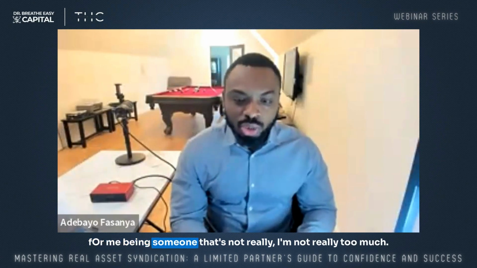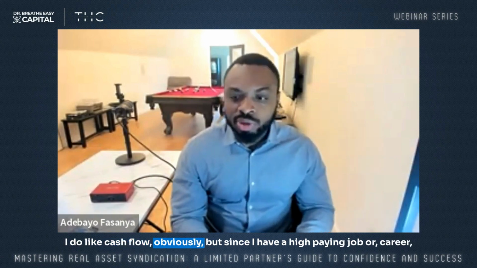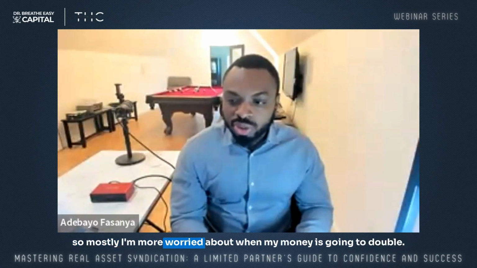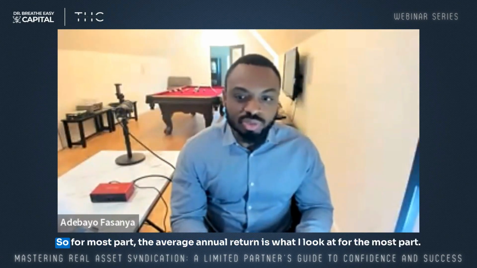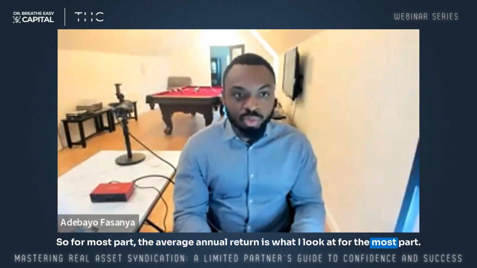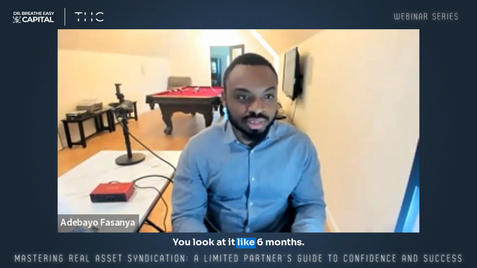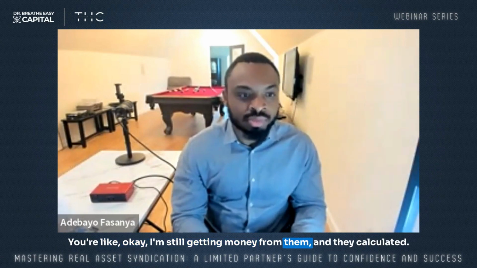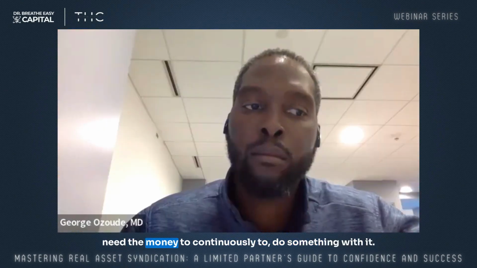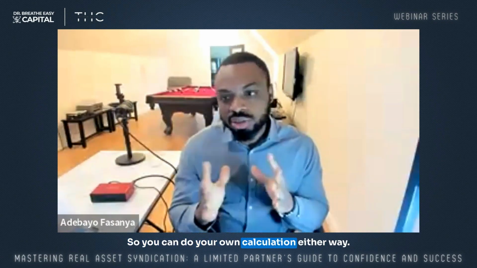For me, I do like cash flow, obviously, but since I have a high paying job or career, I'm mostly more worried about when my money is going to double. So for the most part, the average annual return is what I look at, because I'm not even looking at the distribution sometimes, right? You look at it after 6 months, and you're like, okay, I'm still getting money from them. And then you calculate it, okay, it's the preferred return. So somebody that absolutely needs the money continuously to do something with it can do their own calculation, either way.